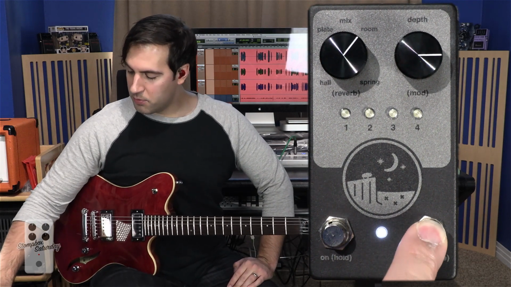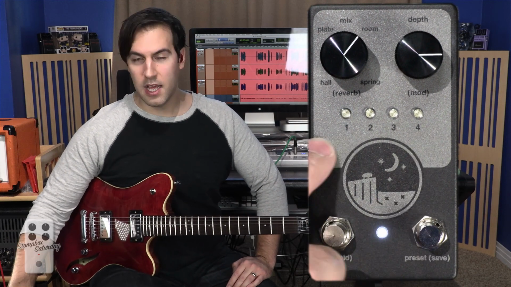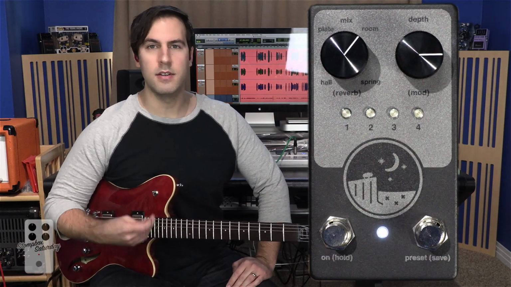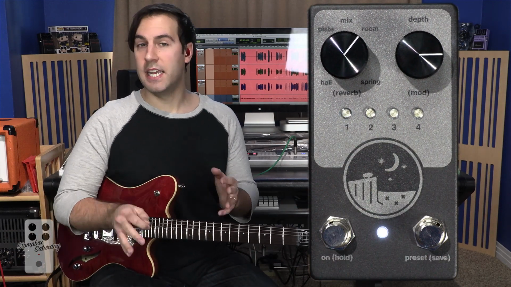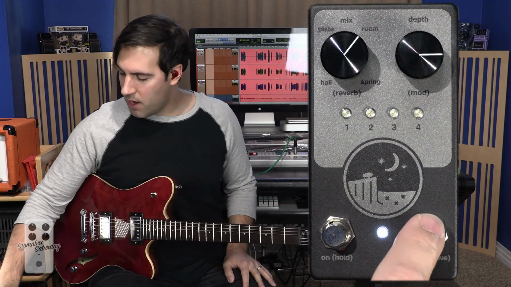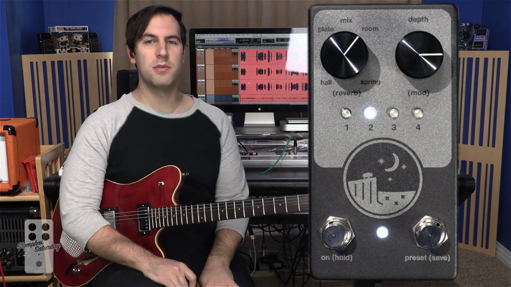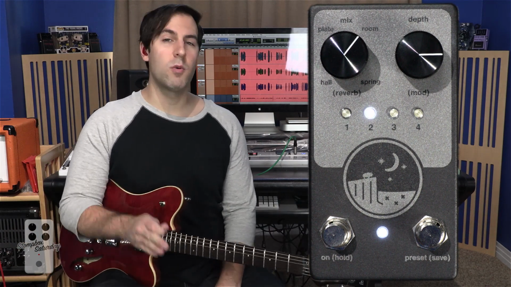Press and hold down on the preset foot switch, and you'll see that the LEDs on the line that show you which preset you're on start blinking. This is basically your indicator of, hey, you are saving a preset now. So I'm going to go ahead and cycle to preset number 2. I already have something loaded onto preset 1, and that's where I want to save it.